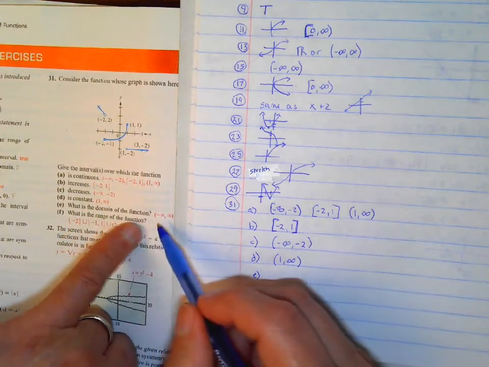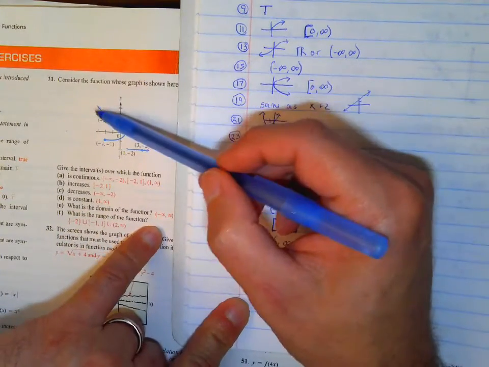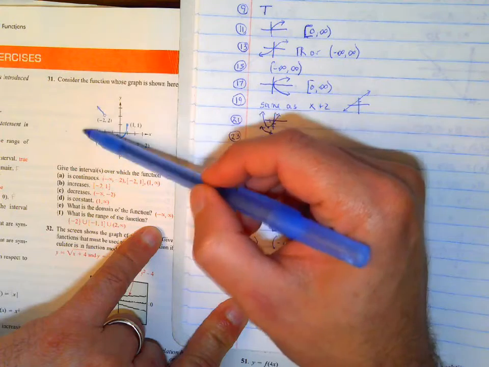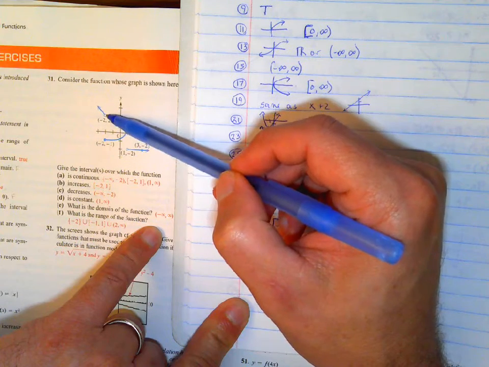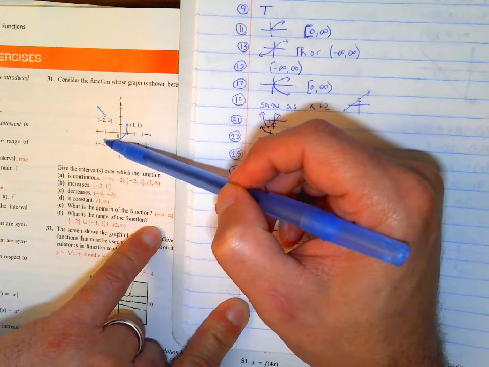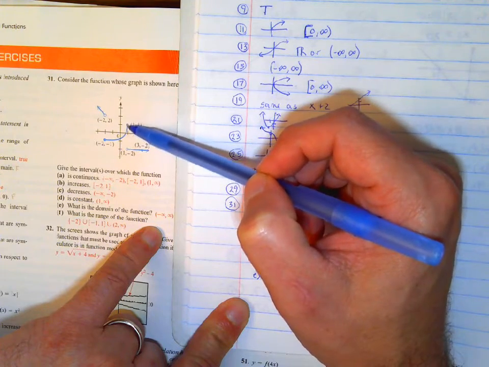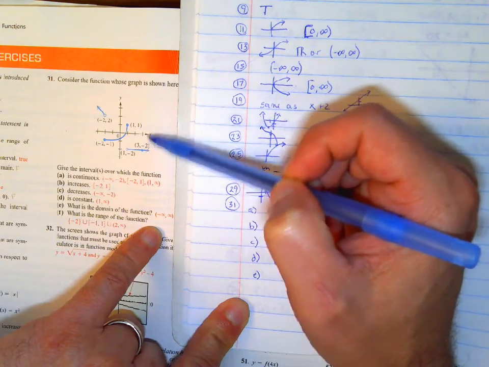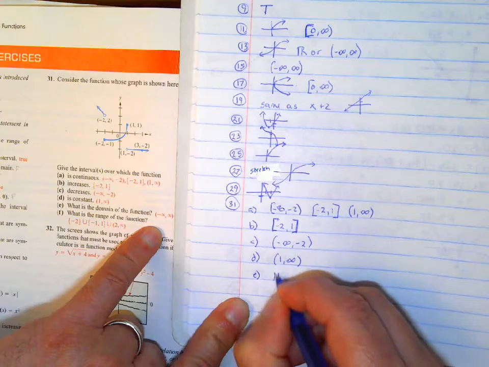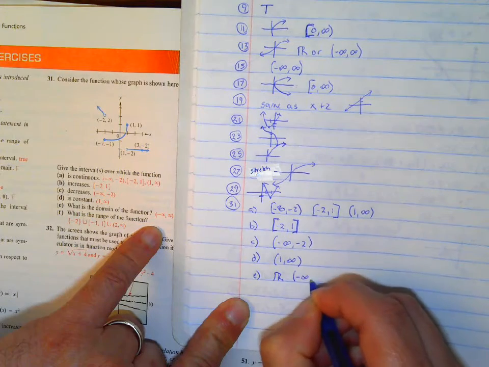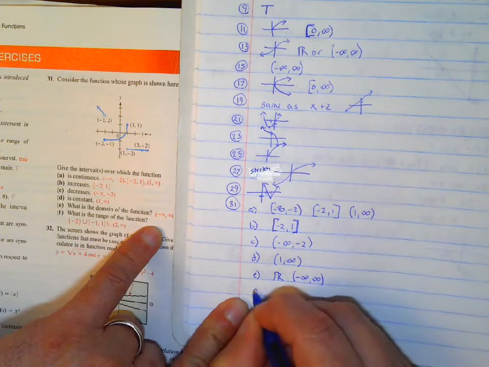What is the domain of the function? Okay, the domain are all my x's. So this keeps going, so all these x's are included. Negative 2 is not included here, but negative 2 is included there. Okay, all these x's are included, 1's included, and all the numbers above 1 are included. So all the numbers are included from negative infinity to positive infinity.